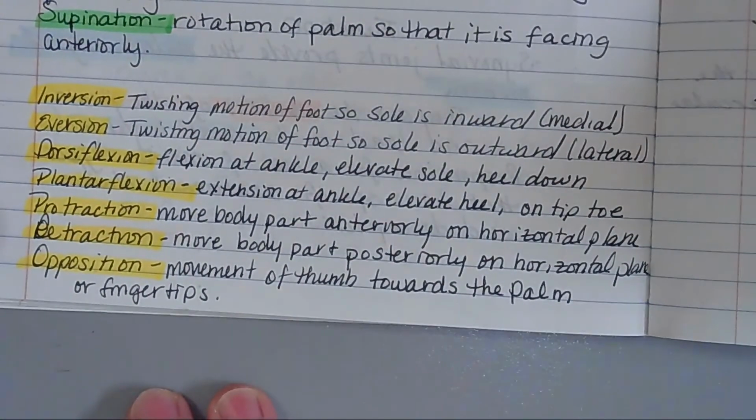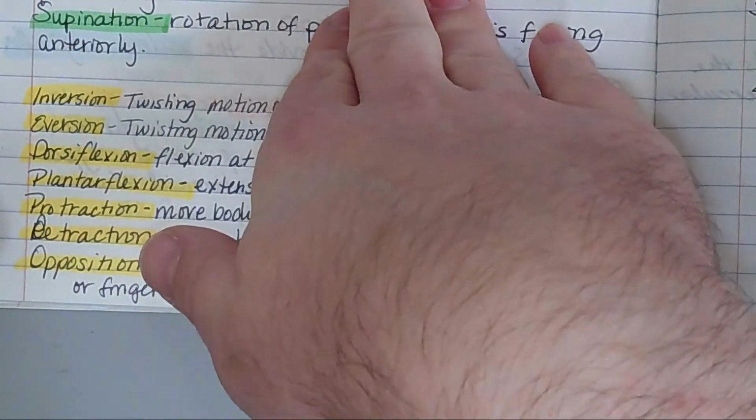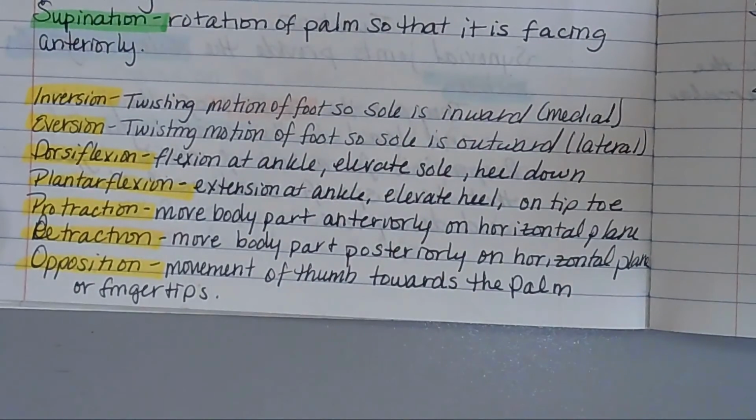Dorsiflexion and plantar flexion, that's dealing with, again, your foot. If you're doing dorsiflexion, that's flexion at the ankle that elevates the top of the foot, with your heel down. You're going down and up. That's dorsiflexion. Plantar flexion is if you're, say, in ballet, standing on point, standing on your tippy toes. That's plantar flexion.